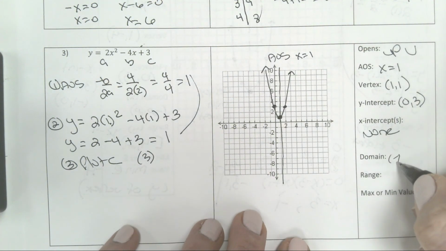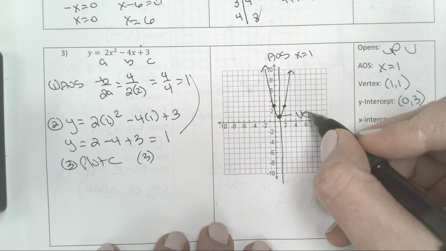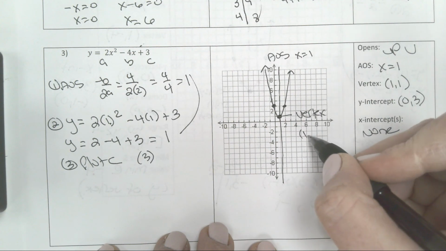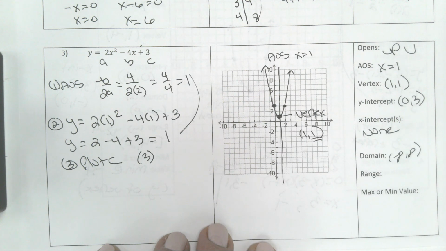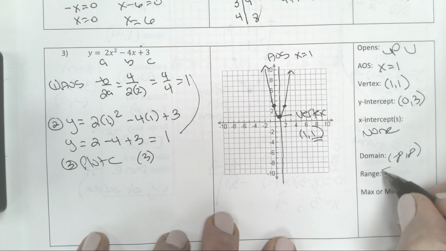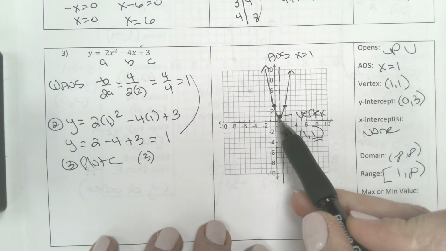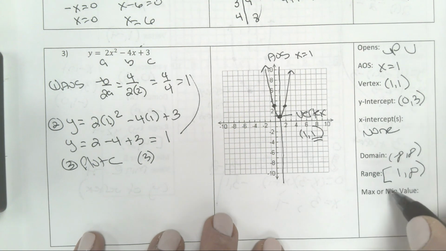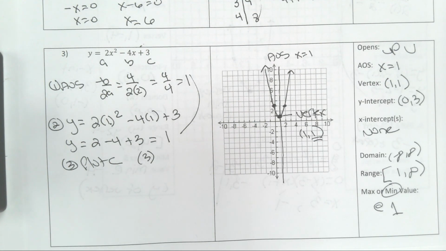My domain is always negative infinity to infinity. My vertex here is at 1, 1. So the 1 is the smallest value that I get, and then it's going up to infinity from there. So it's going 1 to infinity. And that vertex is at the lowest point. The lowest point is a minimum at 1. And we will do some more later.